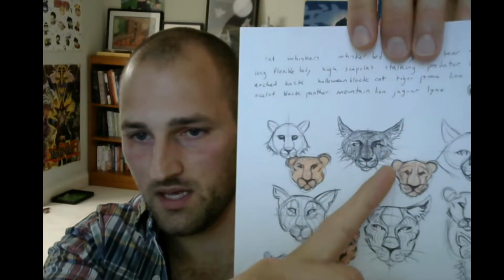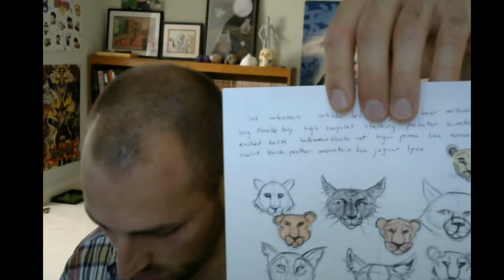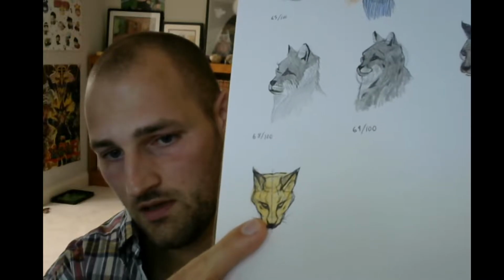And I need to do some more profile views. The profile view for a cat is pretty tricky. One thing I noticed in the ones I did from imagination is that I do these really big rounded noses, which isn't actually how it looks. It's kind of like this one that I did. That's kind of what I was going for, but that seems to be the view from the top. But I don't think that's how it looks for a lot of cats.